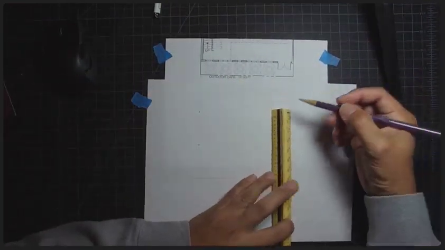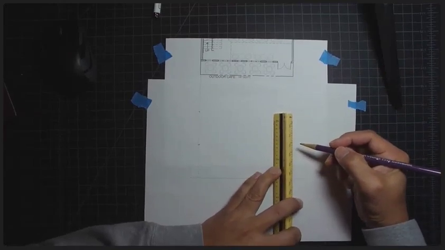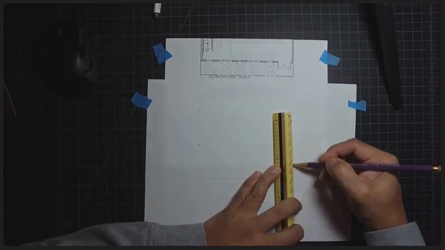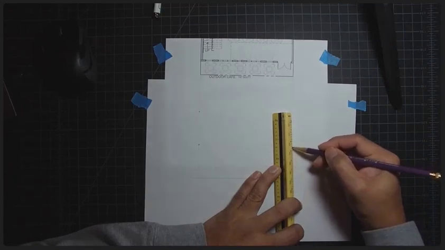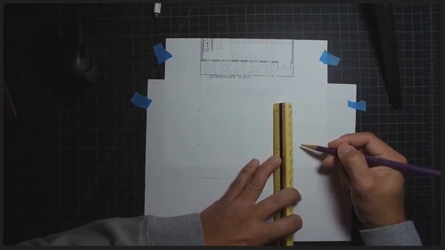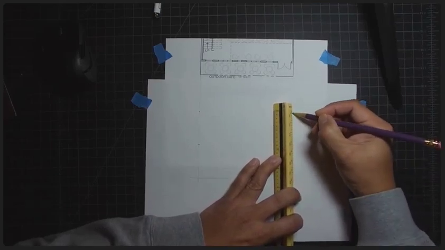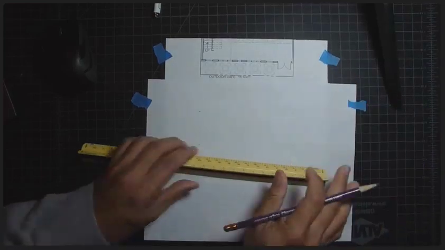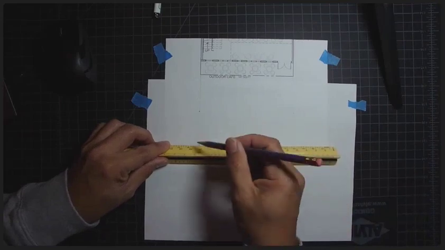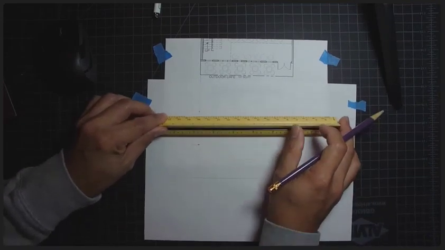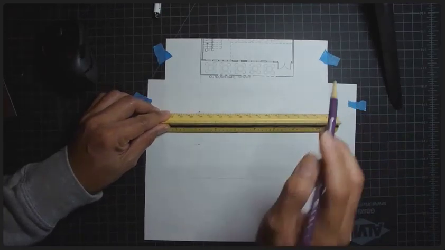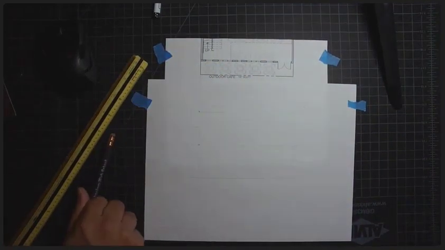Let's see. 1, 2, 3, 4, 5, 6, 7, 8, 9, 10, 11, 12, 13, 14. There you go. And then 14 is going to be over here. And then all we have to do is draw an indication line for the floor to floor height. Okay, so those are just going to guide us.